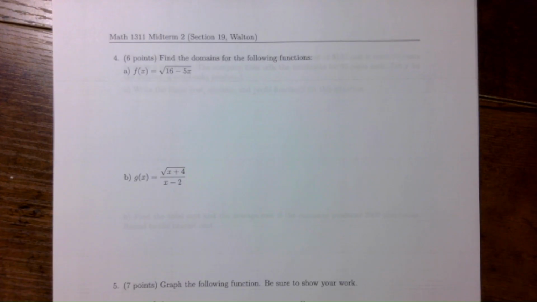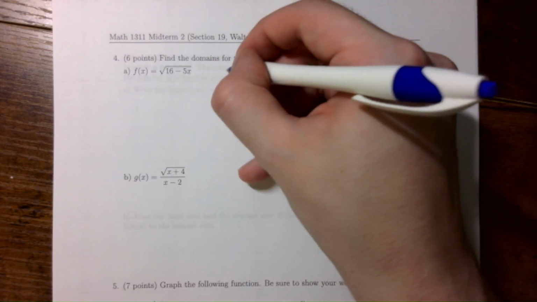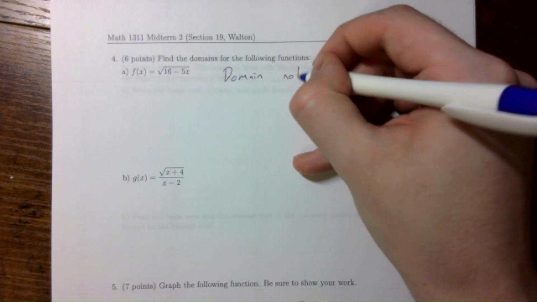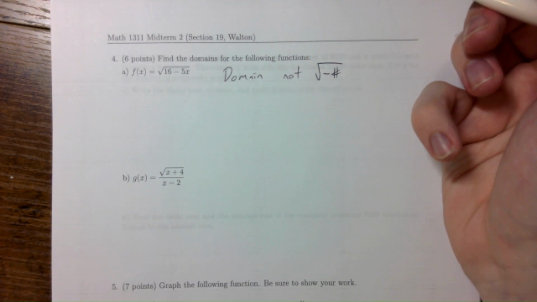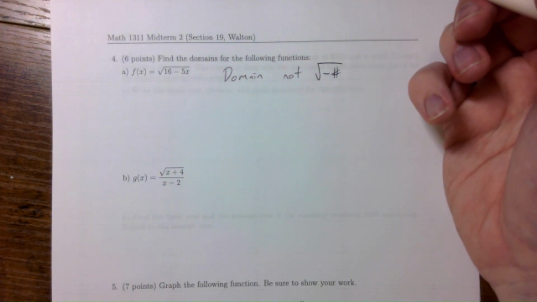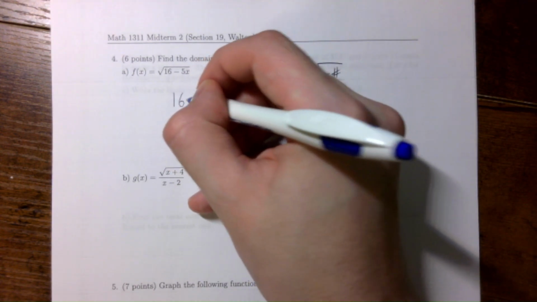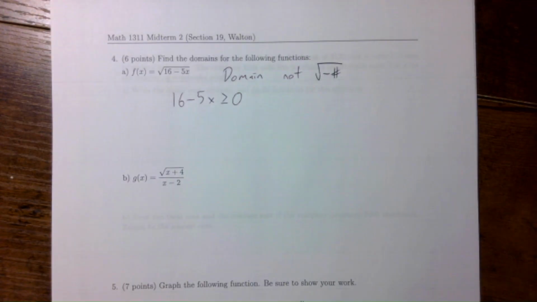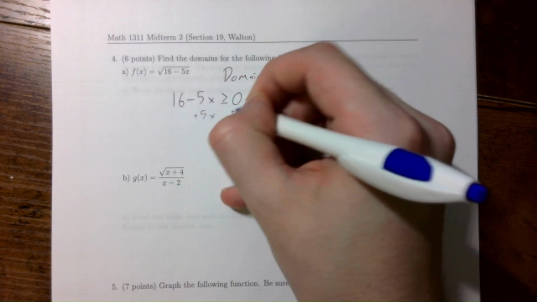So we don't have to worry about the logarithms, but that means that we just have to check those things. So this function has as its domain where we are not taking the square root of a negative number. Or in other words, we need the inside of the square root to be bigger than or equal to 0. So this is where we are saying, okay, I need 16 minus 5x to be greater than or equal to 0. So we can then add 5x to both sides.